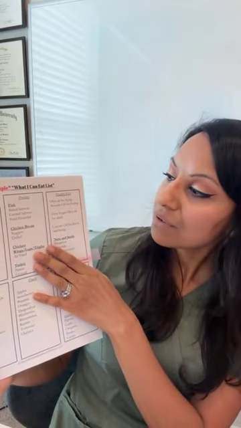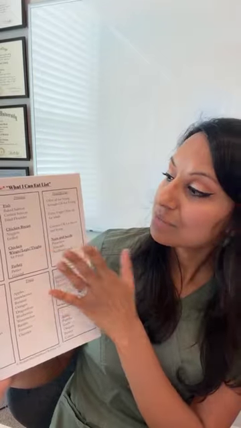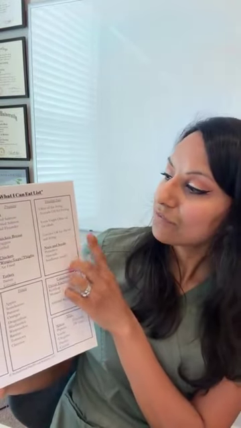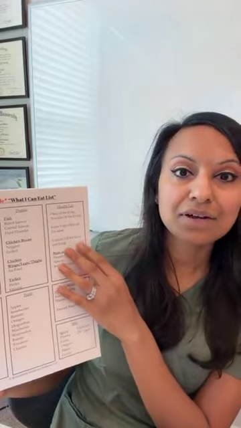So, for example, for the carbohydrates, I have rice, gluten-free pasta, plantain, tortillas, and oats. My proteins, I have fish, chicken breast, chicken legs and thighs, and turkey. For healthy fats, I have olive oil and avocado oil.